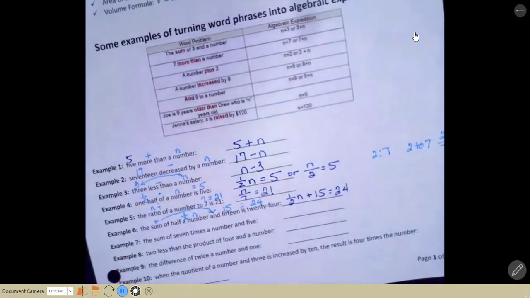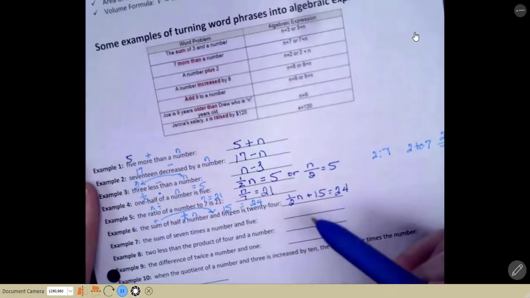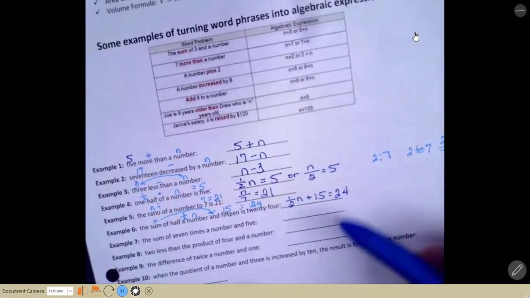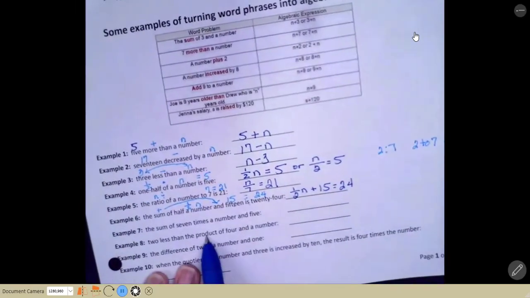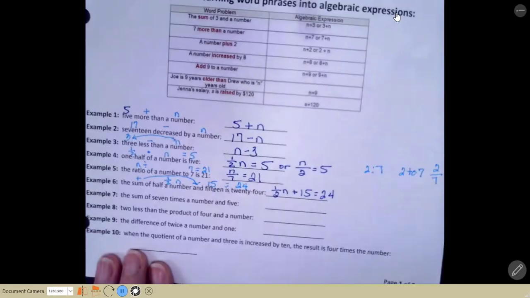I would like for you to try to do 7 through 10 with your partner or on your own. And then when we come back, we are going to check this. First of all, though, what does product mean? Multiplication. What does twice a number mean? Multiplication. And what does quotient mean? Division. All right. So go ahead. I'm going to pause the video. When we come back, we'll fill these in.